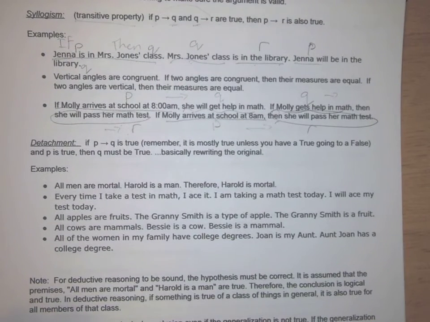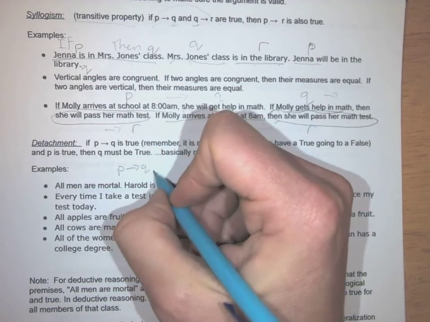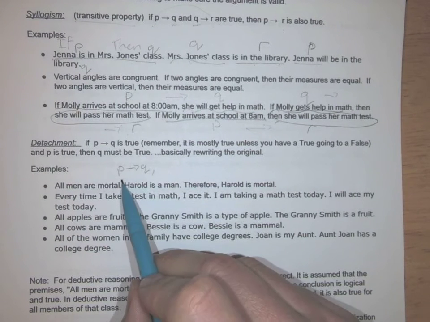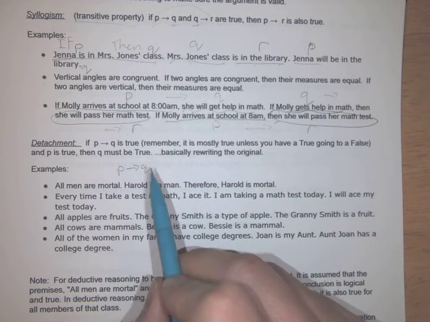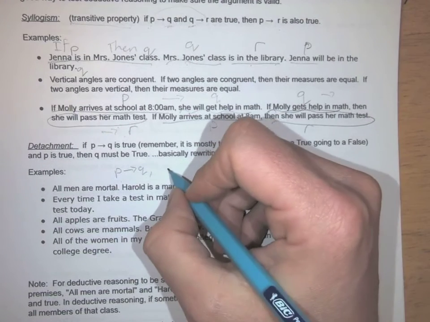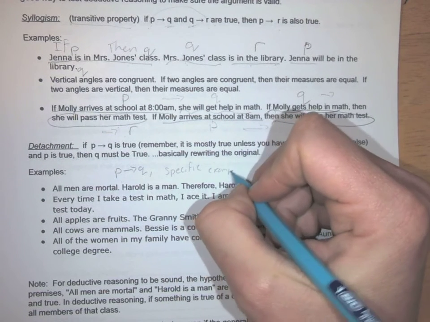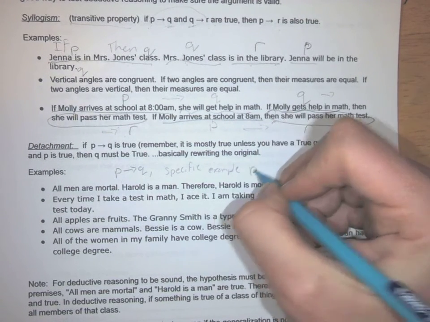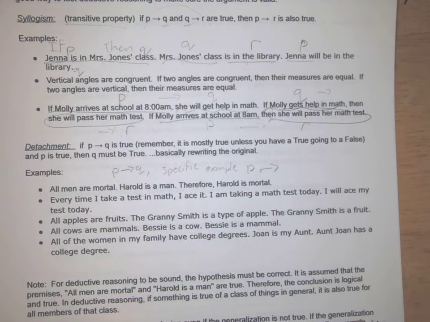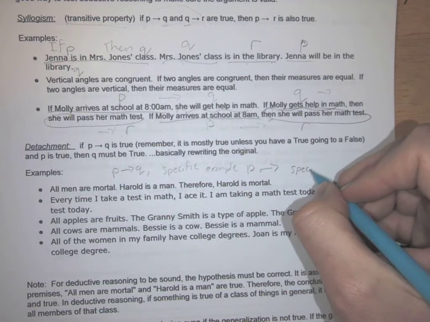Detachment is kind of interesting. What you're going to see is P implies Q, and then the very next thing you're going to see is a specific example of P being true, and then you're going to say, therefore, Q has to be true for that example. So P implies Q, then you're going to see a specific example with P being true, and then you're going to have to say the conclusion is therefore Q is true in that example.